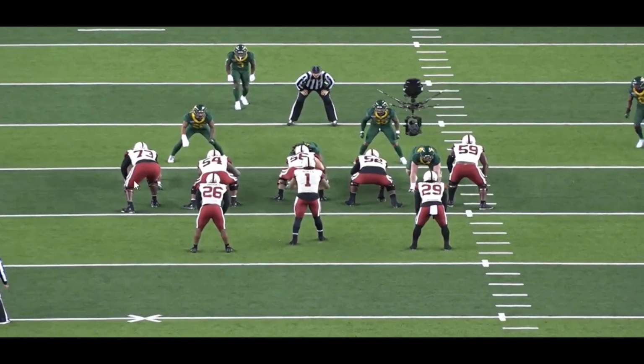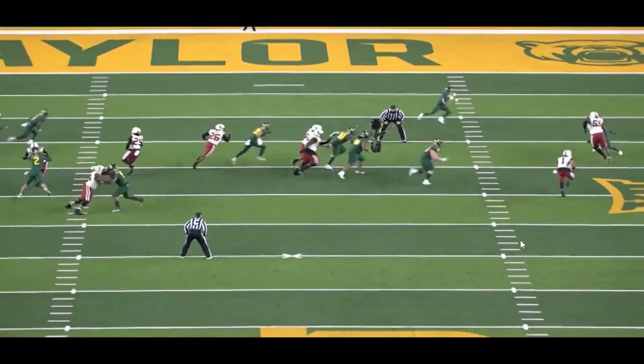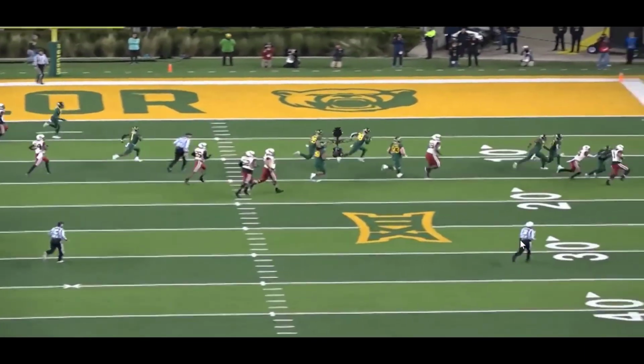So here you'll see the outside zone will push to the field overhang. They'll have the back lead up, and then they'll work this kind of scoop combo to the backer and arc, like we said, the backside tackle. Gets the quarterback out.